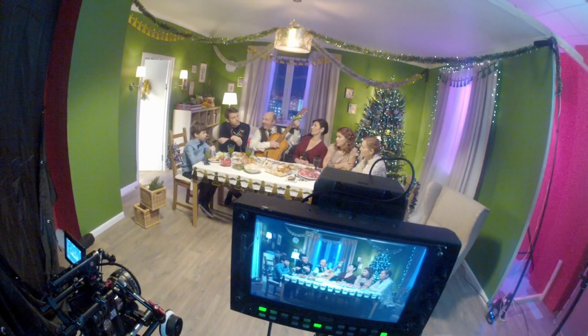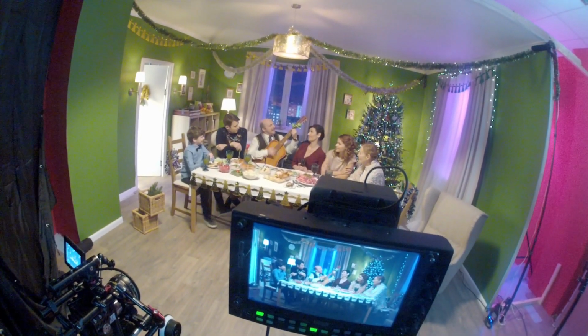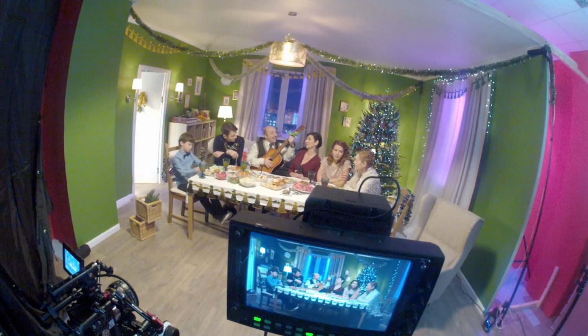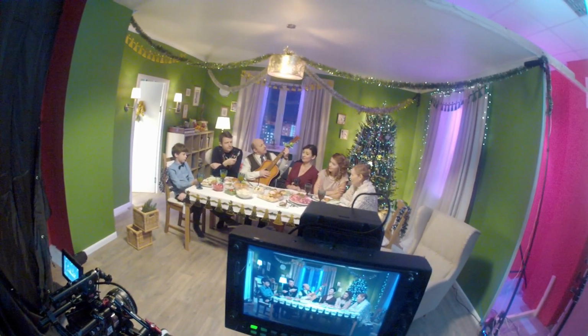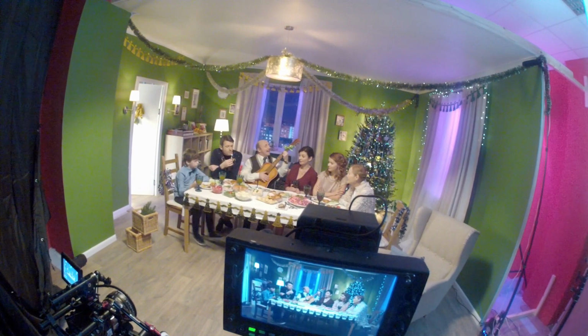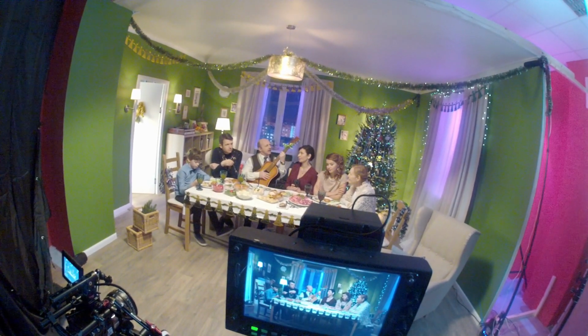Also, I would like to add that all sources of light in the frame, lamps, chandeliers, etc., they were all connected to the dimmer, so we could lower the brightness as much as we wanted to avoid the overexposure.